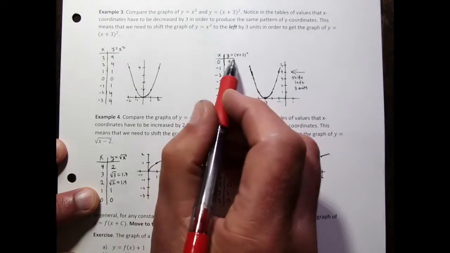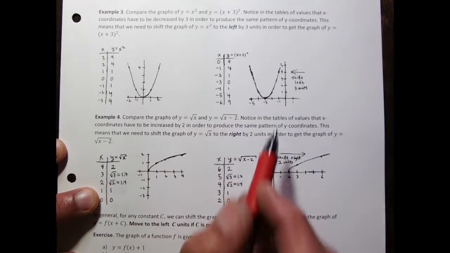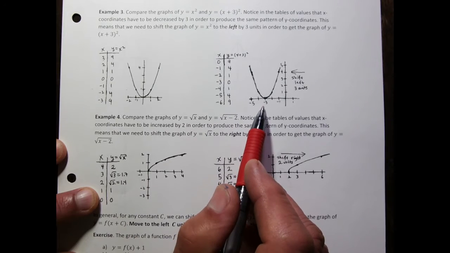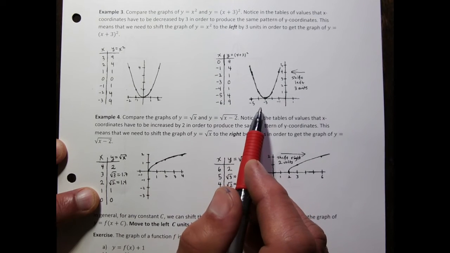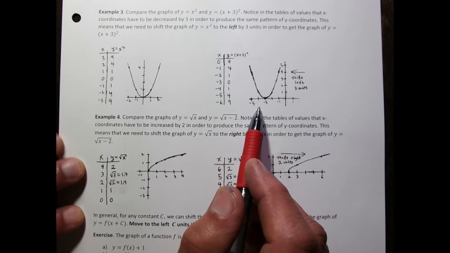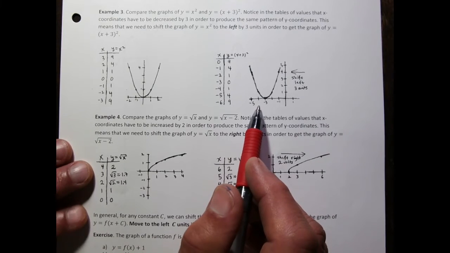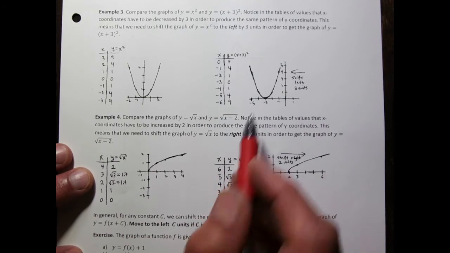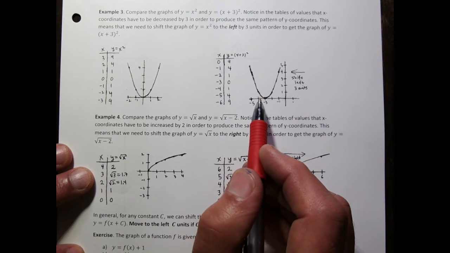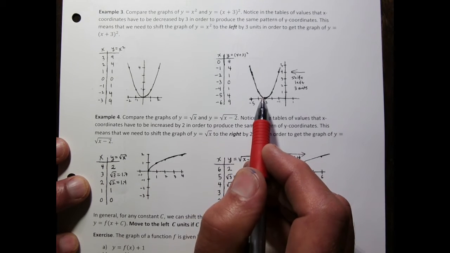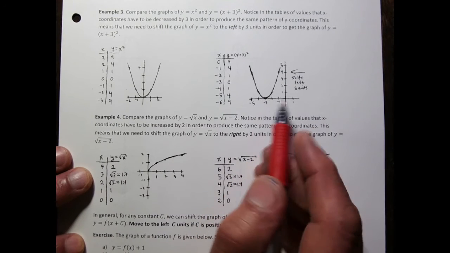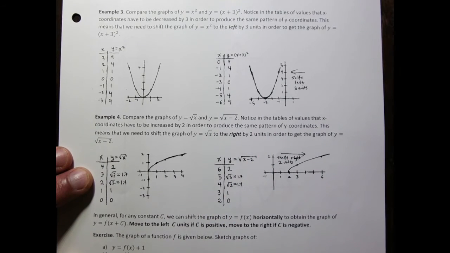And so even though we see a plus sign in the formula, we have to shift the vertex over to negative 3. And the reason this happens is because to get the same y values, you need to use x values that are smaller by 3. But however you think of it, you really just have to memorize this fact. So it's a little bit counterintuitive with horizontal shifting, right? And it contrasts with, it's not in sync with vertical shifting.